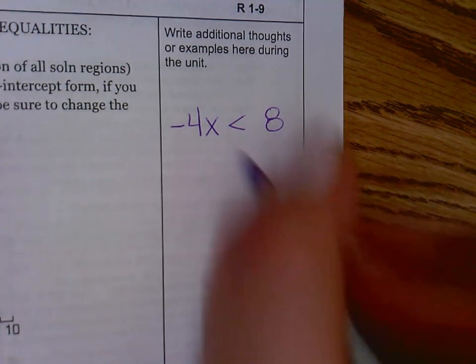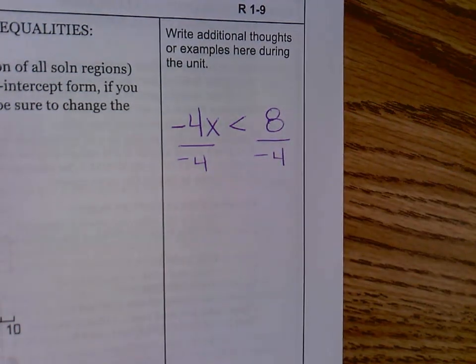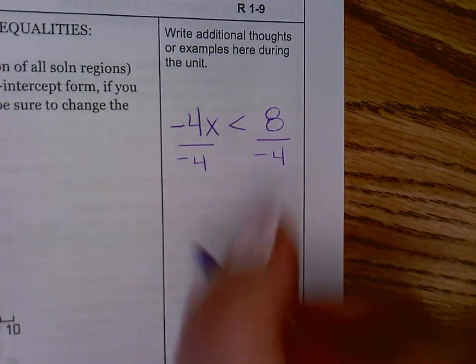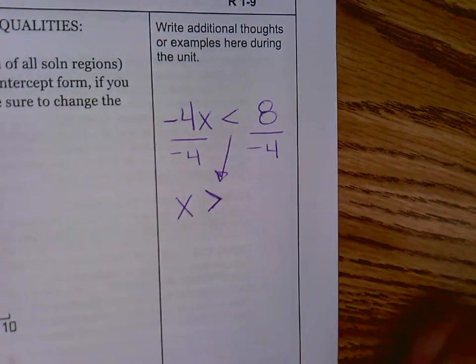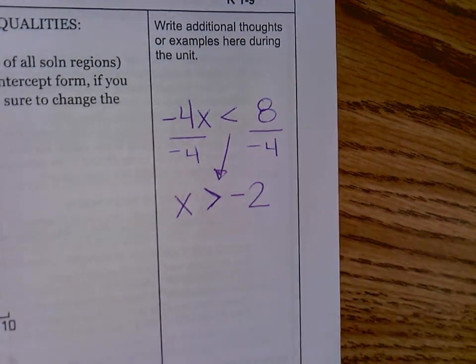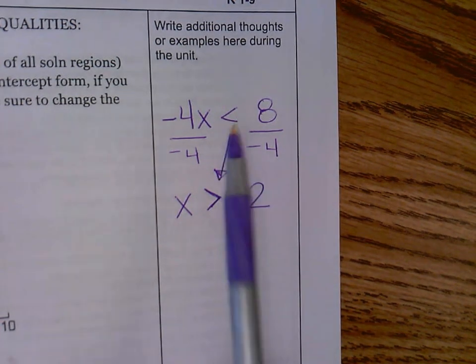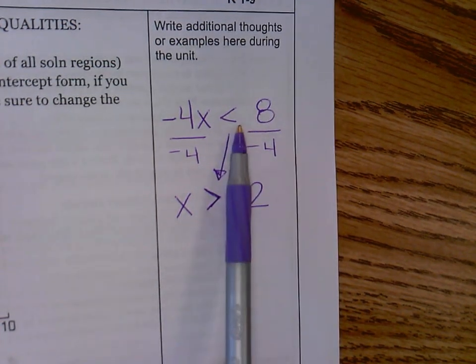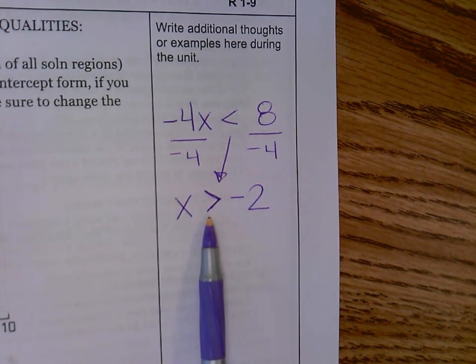Okay, but you said the magic word. You said I divide by -4. So when you divide by a negative, you actually have to flip the inequality symbol around, and x is greater than -2. So in an inequality situation only, if you divide by a negative number, it flips the inequality symbol around.